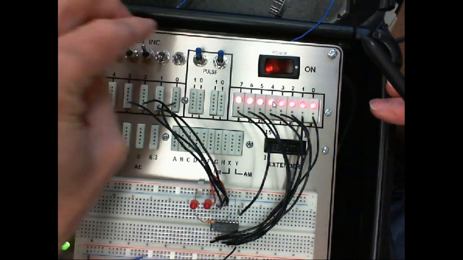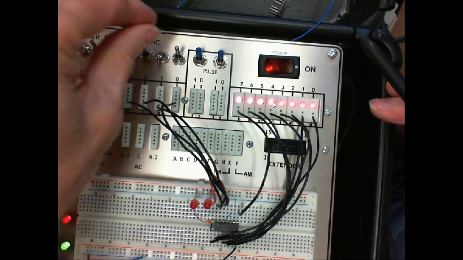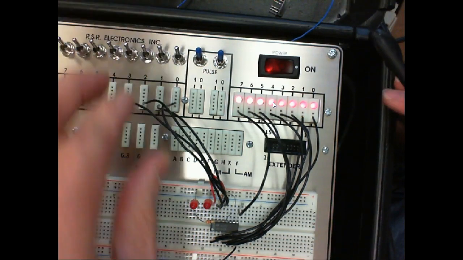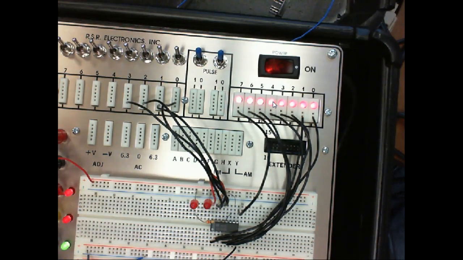Here's 11. Here's a 12. Here's a 13. Here's a 14. And here's a 15. So anything above 9 is an invalid BCD digit. We can represent any size BCD number we need, from 0 up to whatever, but each digit requires 4 bits.